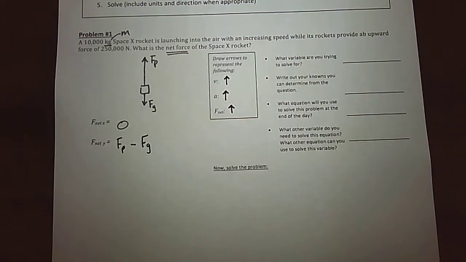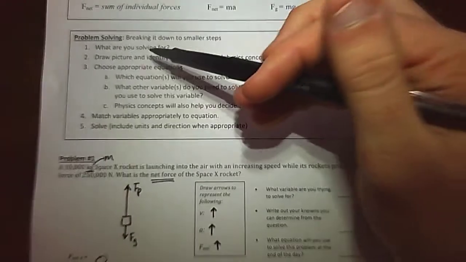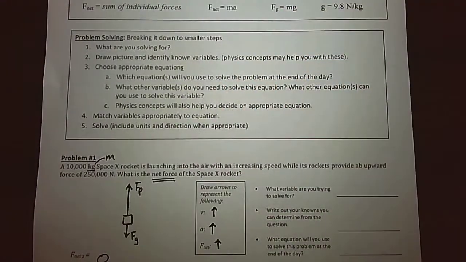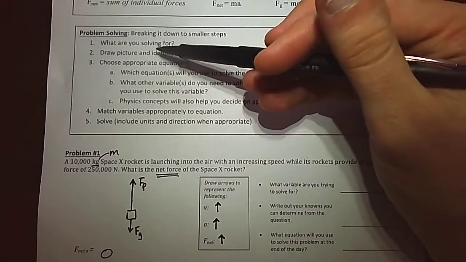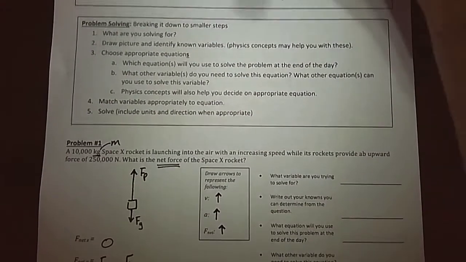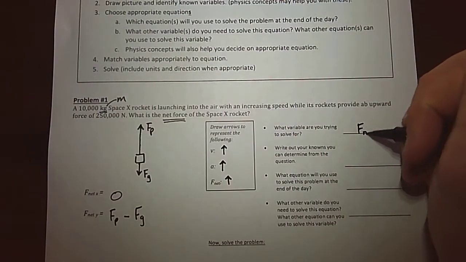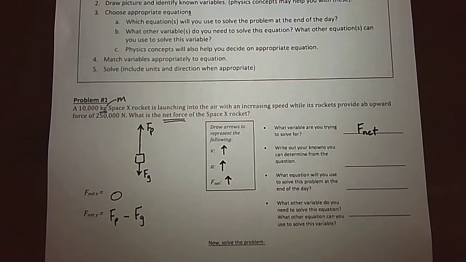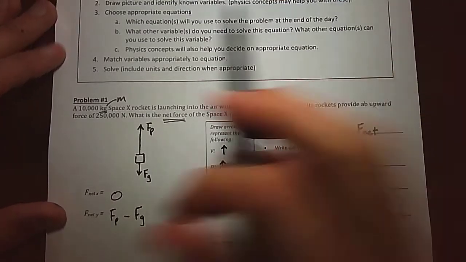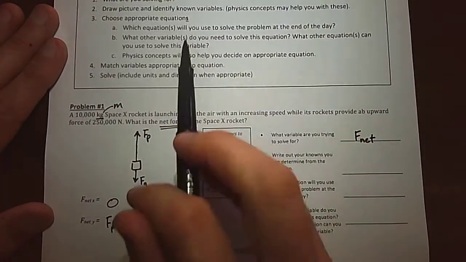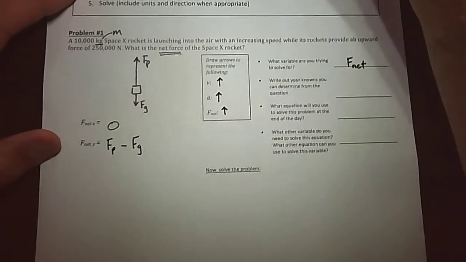All right, so now we're going to just use these bullet points, which are really just getting more specific to our general problem solving steps up here. So what am I solving for? In this case, I'm solving for my net force, so F net. And then draw a picture and write down your known variables. We drew a picture, so now let's write down our known variables by looking at the problem.